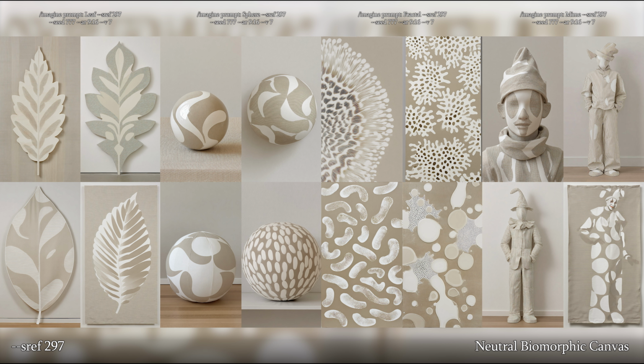That serene minimalism shapes every subject, from leaf and sphere with their gentle surface relief to Fractal's intricate, lace-like arrangements. Mime becomes a quiet, sculptural figure, blending seamlessly into the neutral environment while still carrying a subtle theatricality.